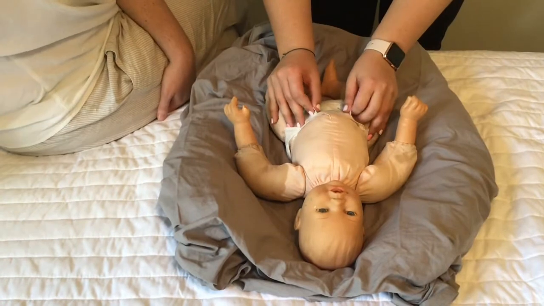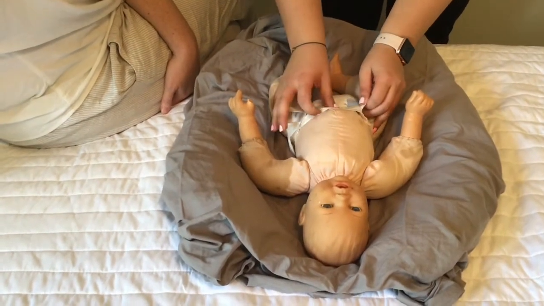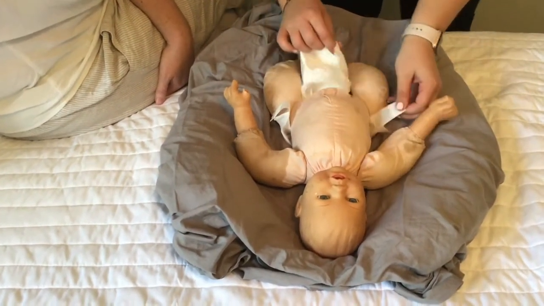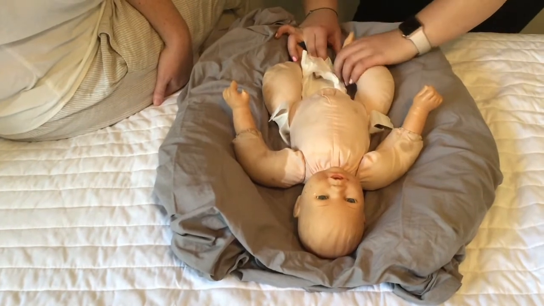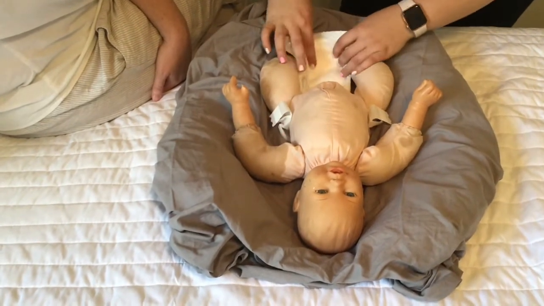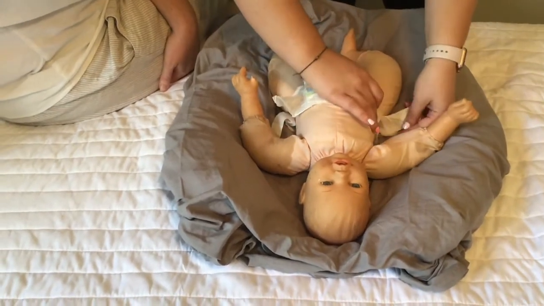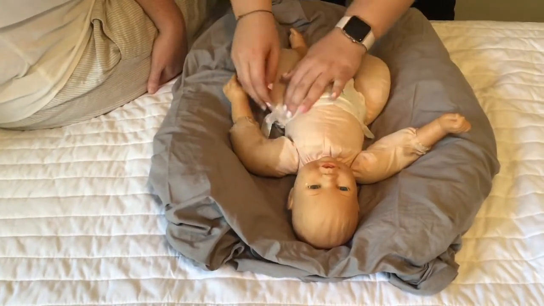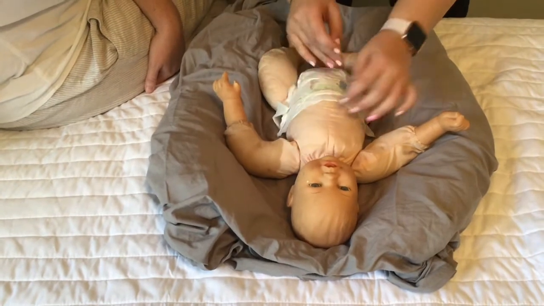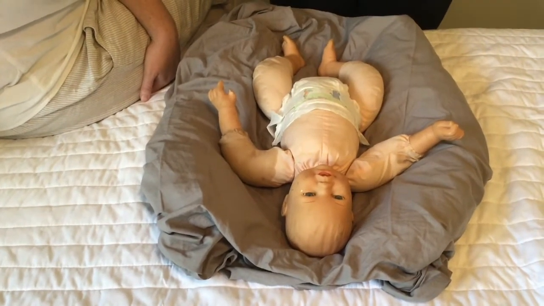All right. So we are going to go down and we're just going to check her genitals. Okay. So being that she's a girl, we're just checking to make sure the labia. I see a little meconium in here now. Make sure the labia majora is covering the clitoris. And you want to make sure that the labia majora and minora are both fully formed.